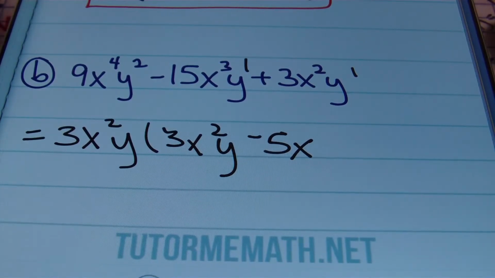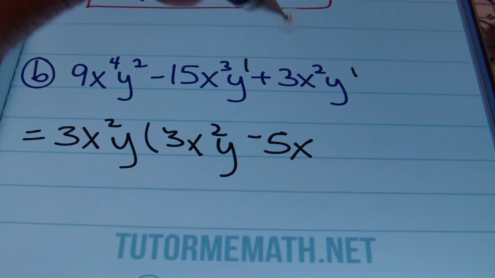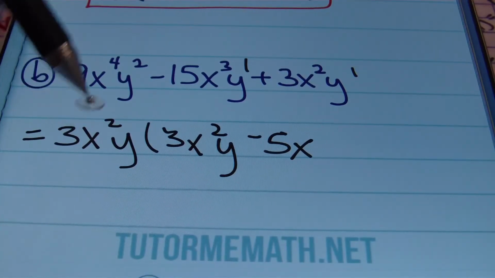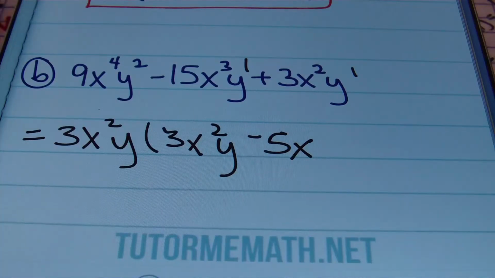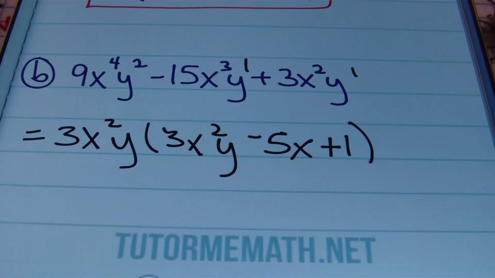And then, ladies and gentlemen, check out this last one here. I'm factoring out 3x squared y from 3x squared y. Remember, I said earlier that factoring is division. So in other words, I'm asking how many times will 3x squared y go into 3x squared y? Well, that'll just be 1 time. And you have to write the 1, ladies and gentlemen, okay?